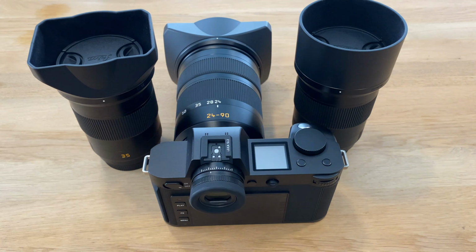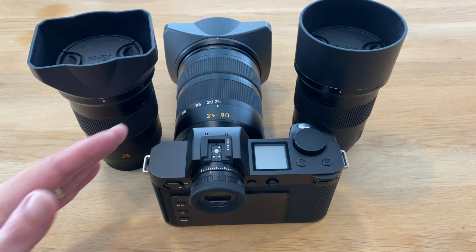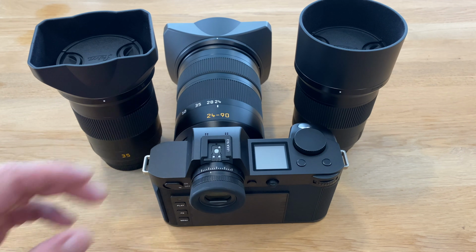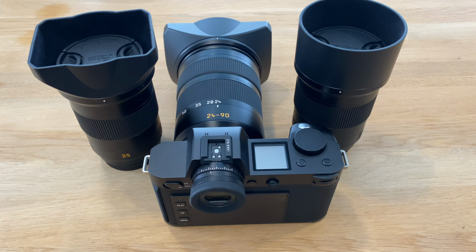I've shot a lot of images with these two prime lenses, but from time to time I also like to use my zoom lens here. And if you haven't seen that video on the 24-90mm Vario-ELMARIT, I post the link below in the info box so you can look this up.